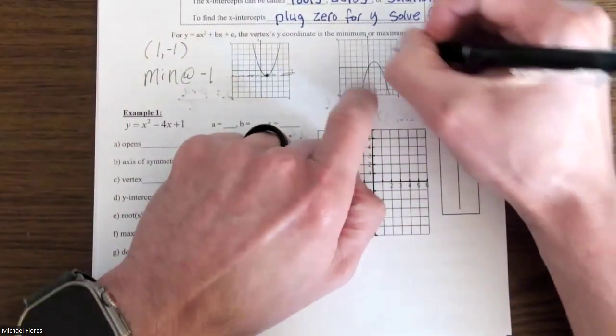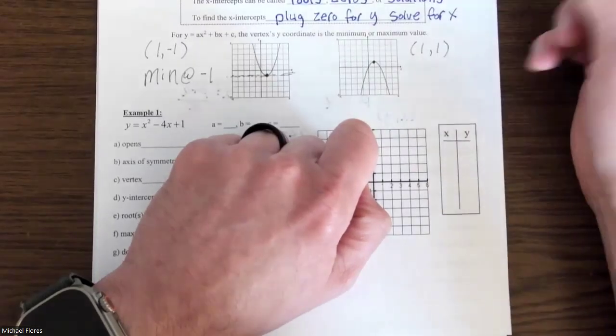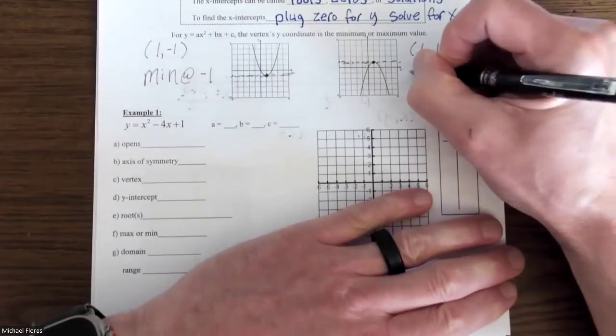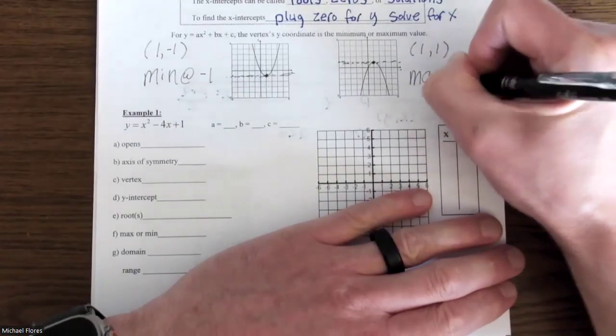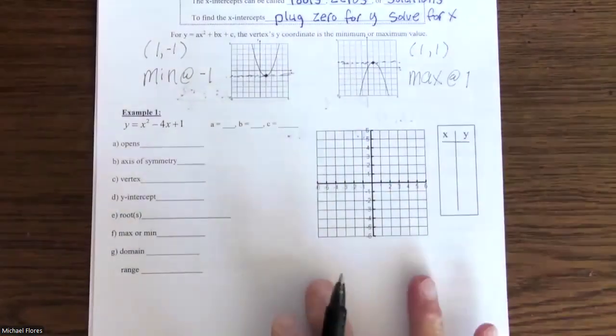Over here, the vertex is right there. That's (1, 1). This one happens to be a maximum. It's never going to go any higher than that. So we have a maximum at the y value, +1.